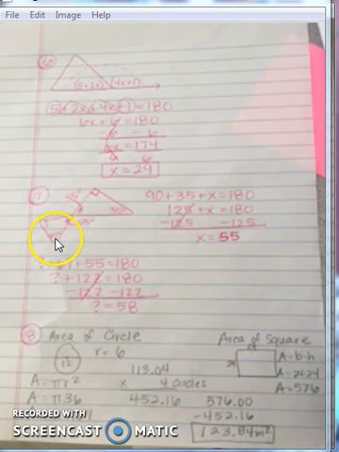So I can do 67 plus 55 plus x, and set it equal to 180, so that's what I did here. I combine like terms, so our unknown angle plus 122, which are these 2 measurements combined, equals 180. I'll subtract 122 from both sides, and my missing angle here is 58.